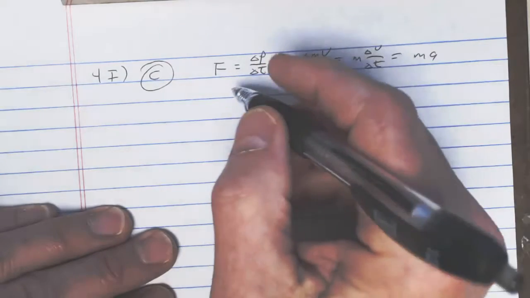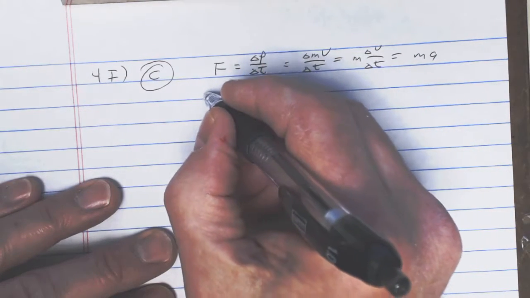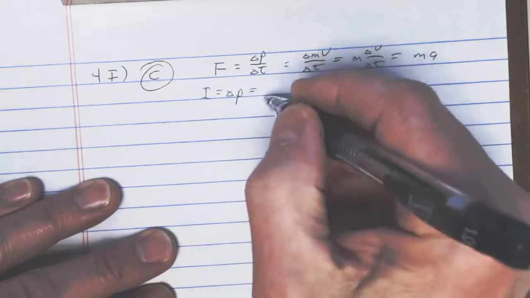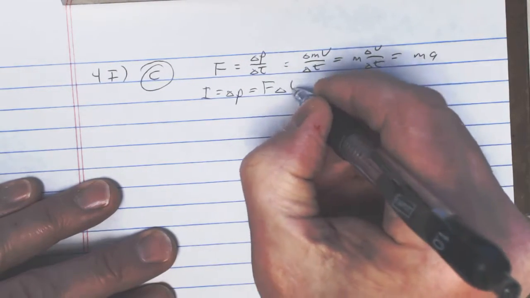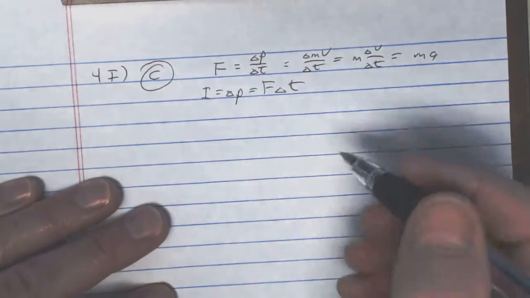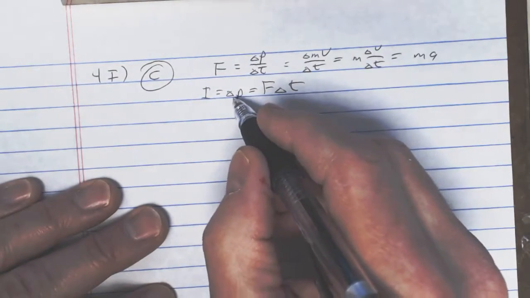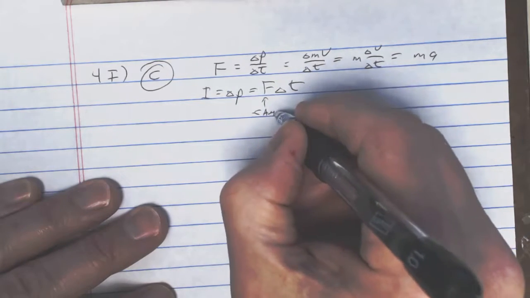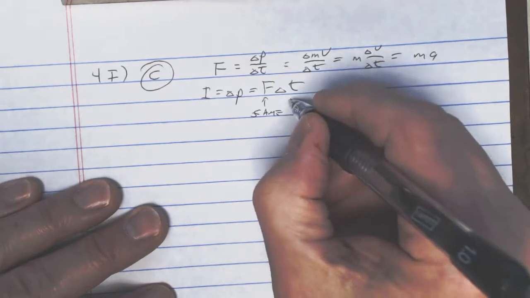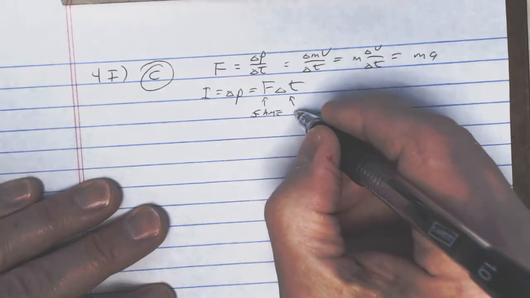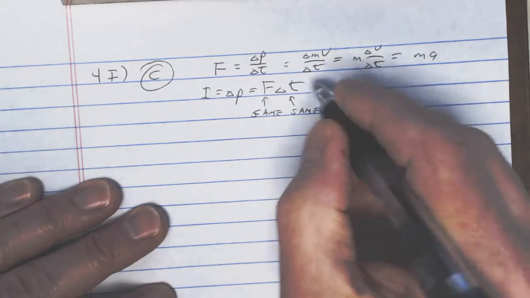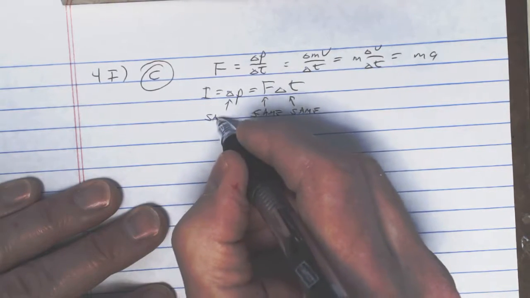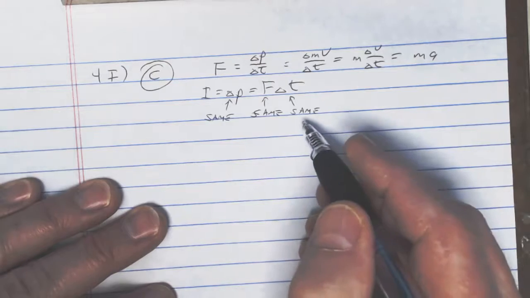You might also remember that we defined the impulse. I, or impulse for us, is the change in momentum, which is equal to F delta T. So really all you have to say to answer this question is, oh, change in momentum is F delta T. If the force is the same for both, and the time that the force is applied is the same for both, then obviously the product of these two things is the same. Done. That's all you had to say.